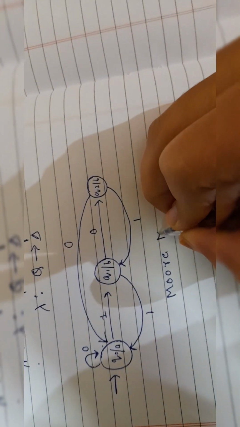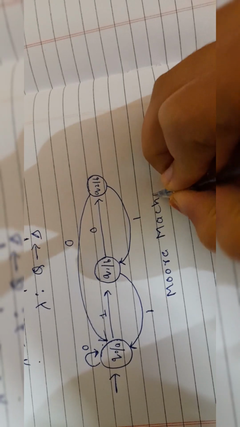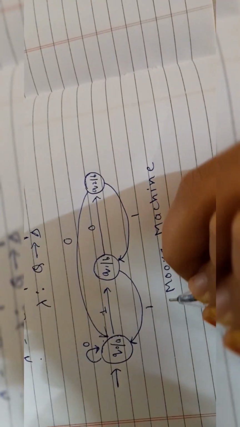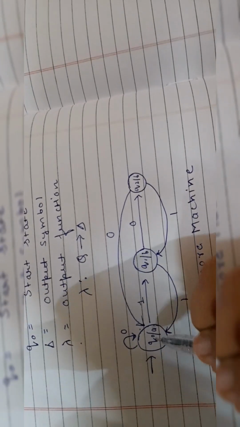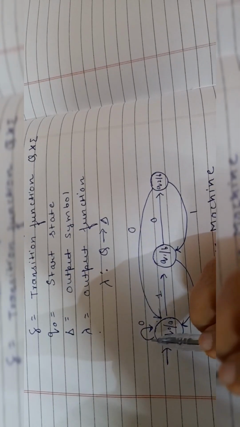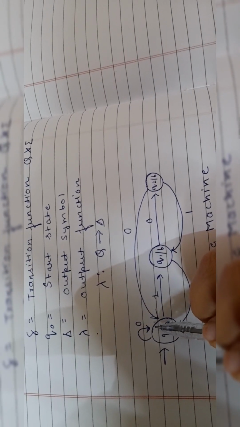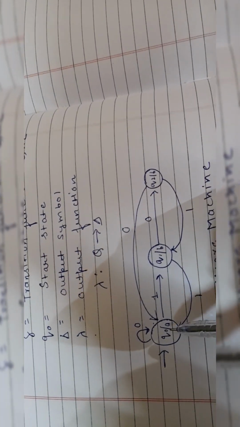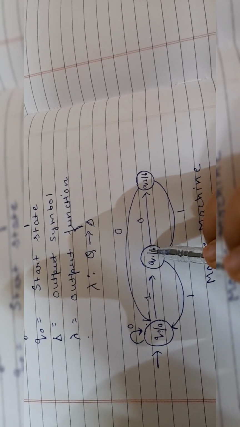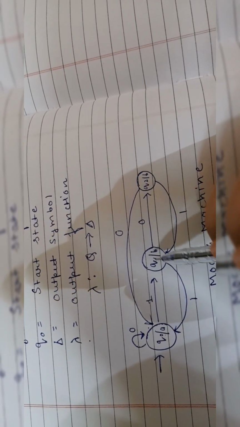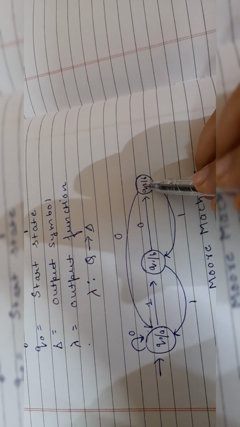Now when we give q naught 0, we come to q naught, and when we give q naught 1, we come to q1. When we give q1 0, we come to q2. Just like the same, when we give q1 1, we come to q1. When we give q2 0, we come to q naught.